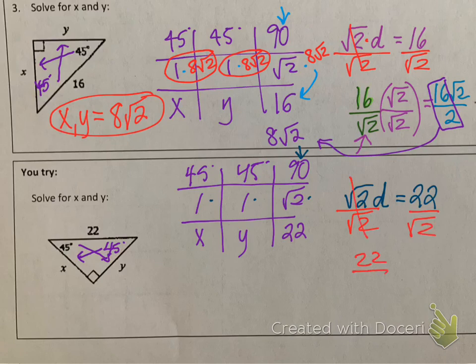However, this needs to be rationalized because there's a root in the denominator. So I'm going to open up parentheses, and I'm going to multiply by whatever I see in the denominator, the square root of 2. When I multiply straight across, 22 is a whole number, root 2 is irrational, so it's just 22 root 2, and my denominator is back to the whole number 2.